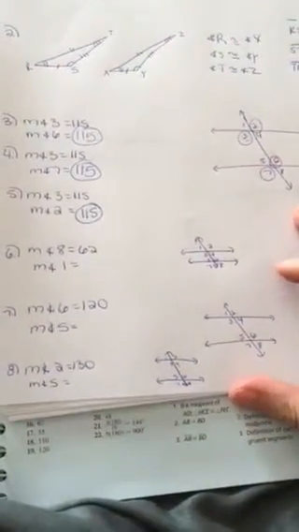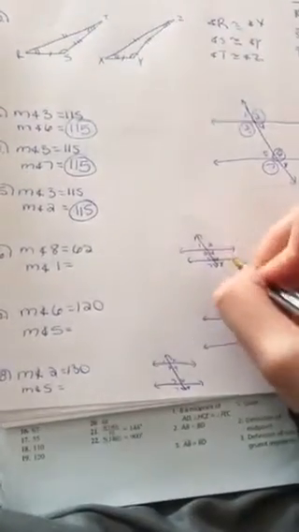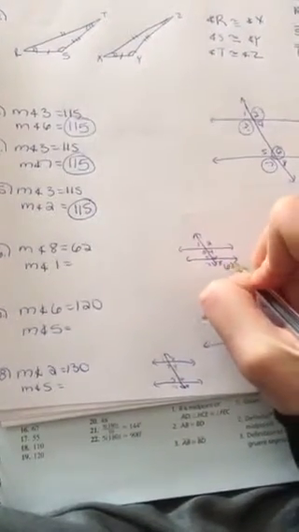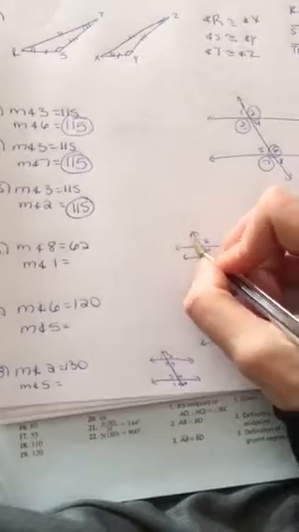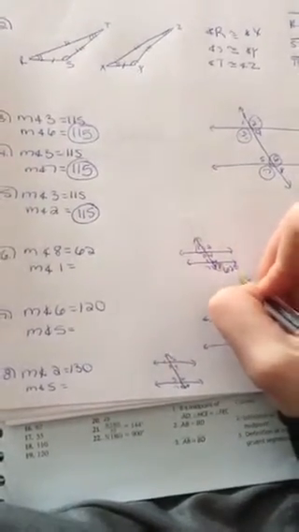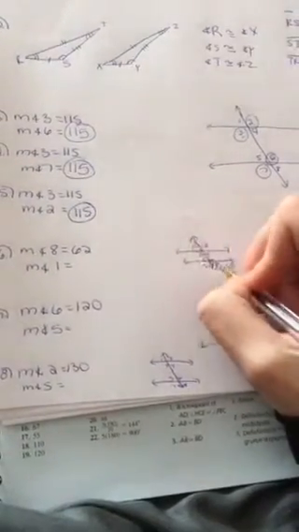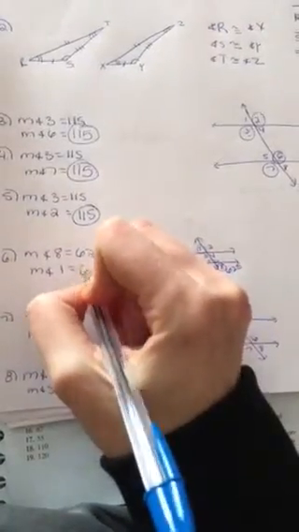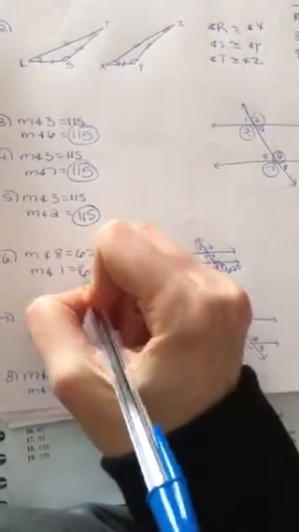Okay, so down here we have that the measure of angle 8 is 62 degrees. What is the measure of angle 1? Well, these are alternate exterior angles, so I know that these are going to be equal. So measure of angle 1 is 62 degrees.